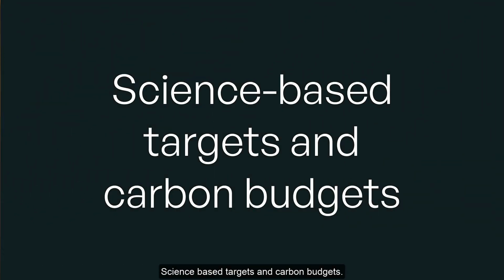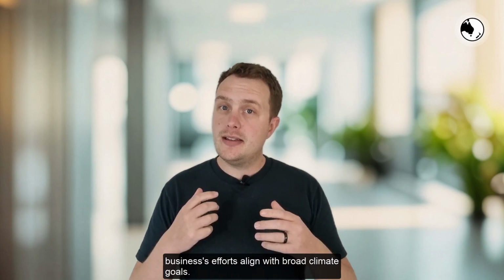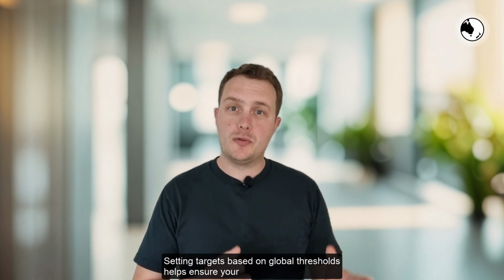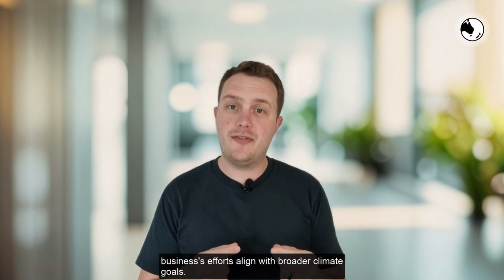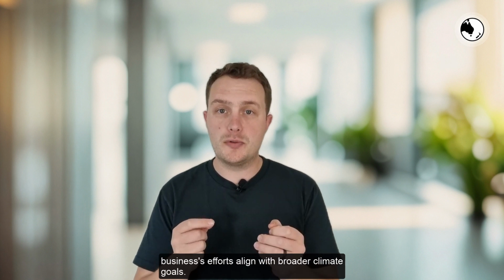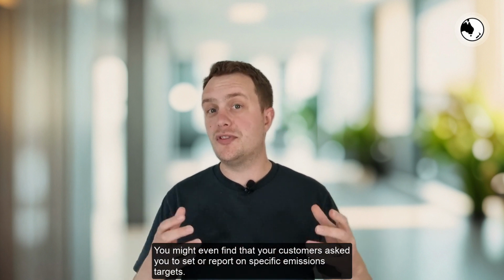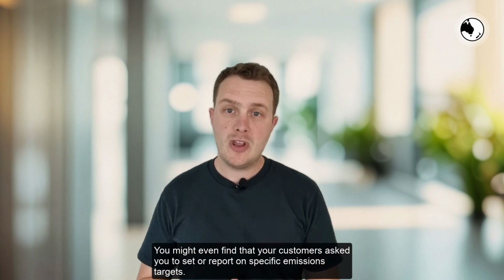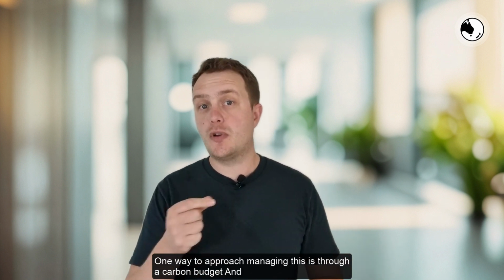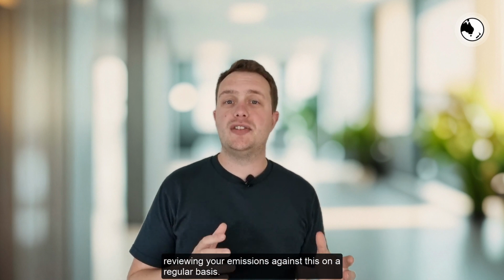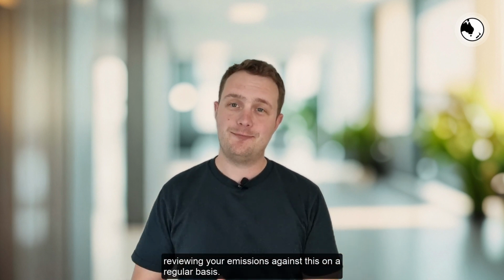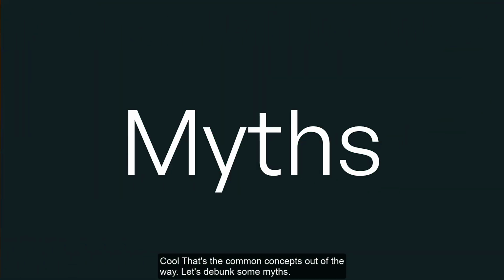Science-based targets and carbon budgets. Setting targets based on global thresholds helps ensure your business's efforts align with broader climate goals. You might even find that your customers ask you to set or report on specific emissions targets. One way to approach managing this is through a carbon budget and reviewing your emissions against this on a regular basis. Cool, that's the common concepts out of the way.